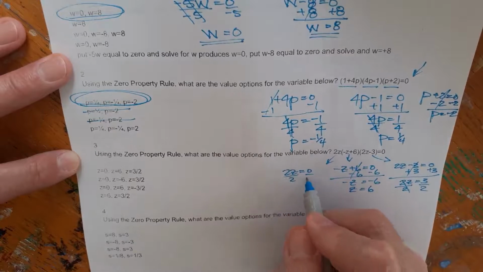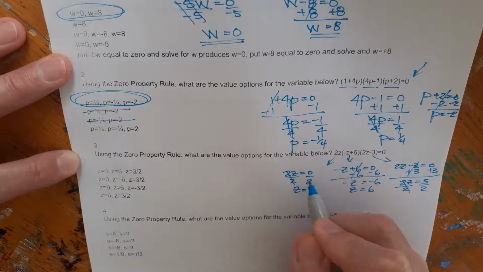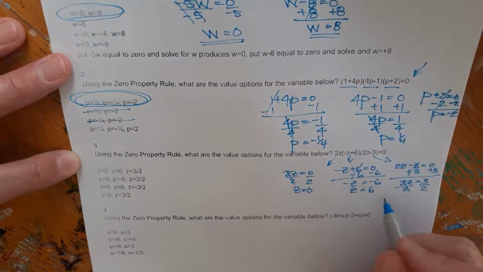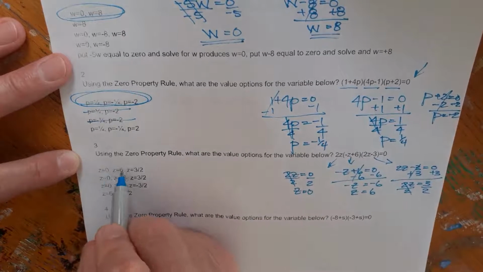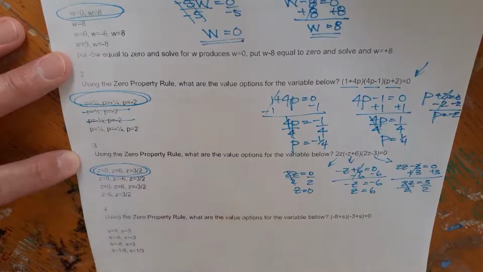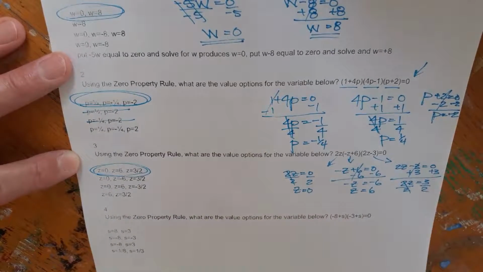Divide by 2 on both sides, and z equals 0 over 2, which is 0. So we're looking for 0, 6, and 3 halves. 3 answers that z could be to make this entire statement 0.